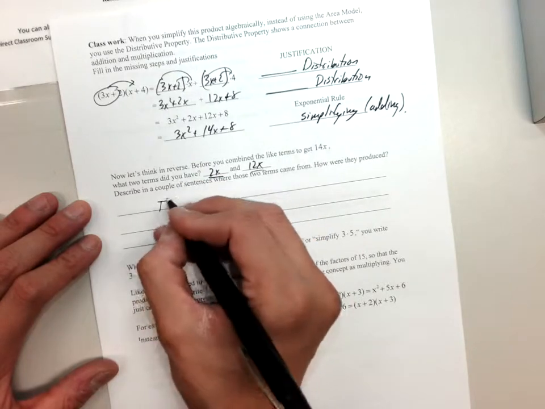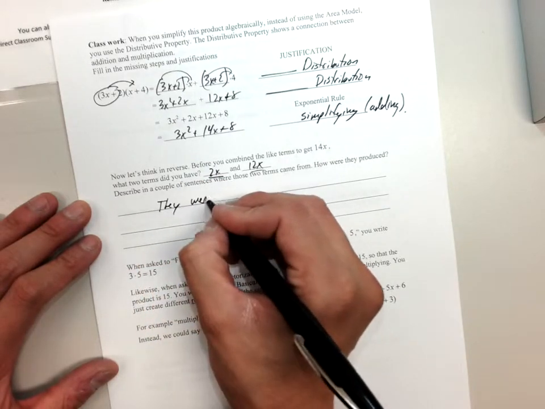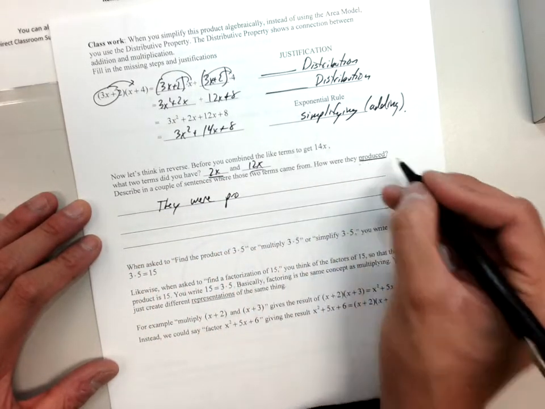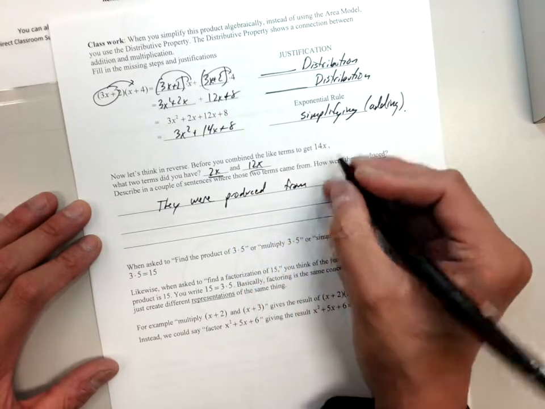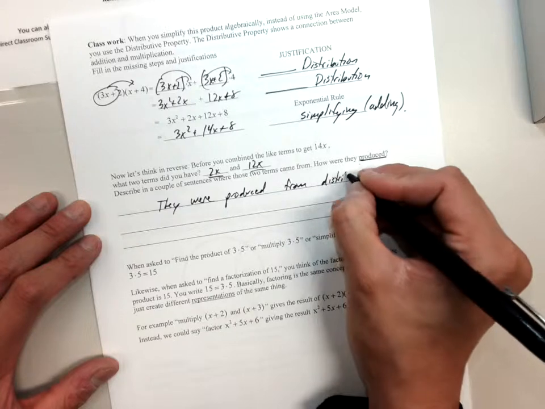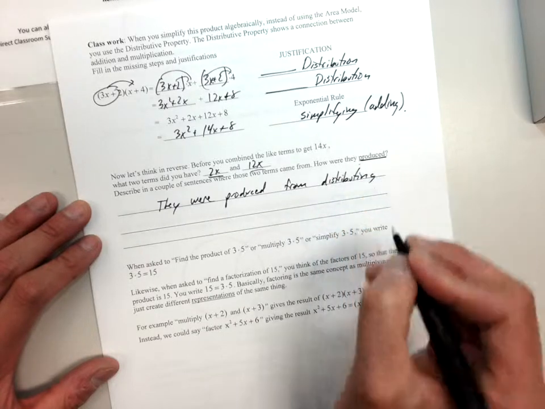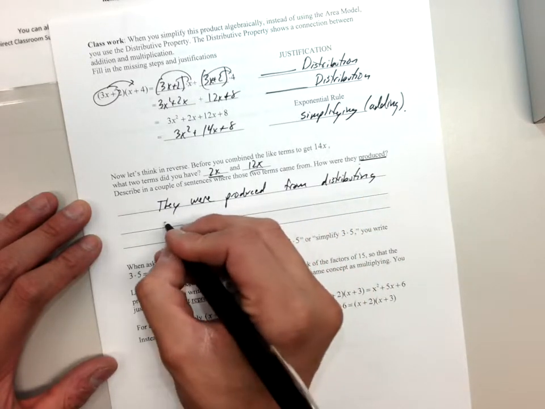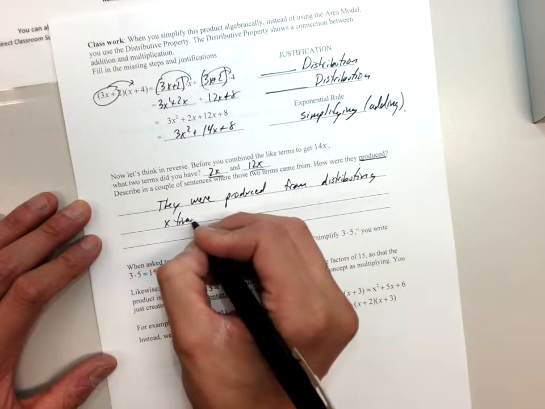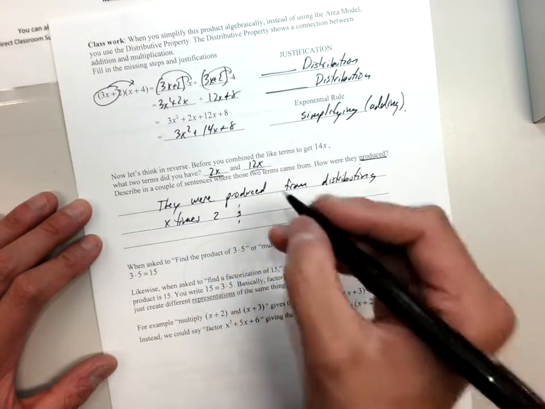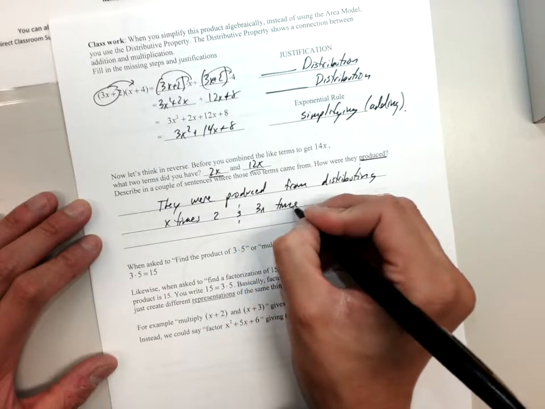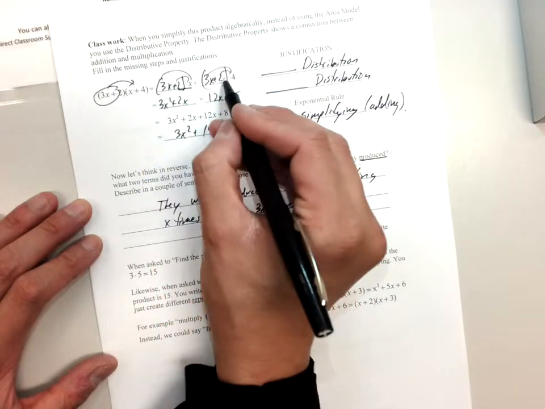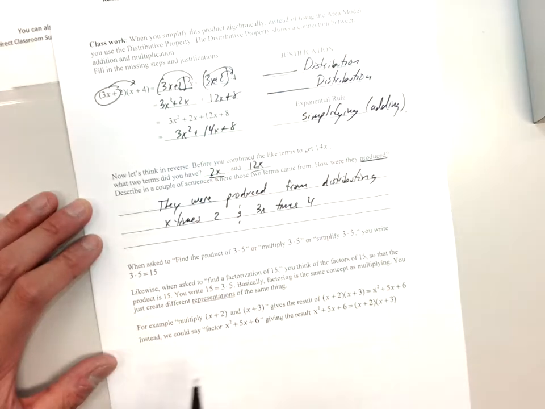They were produced from distributing x times 2 and 3x times 4. So basically we're referring to these steps over here.